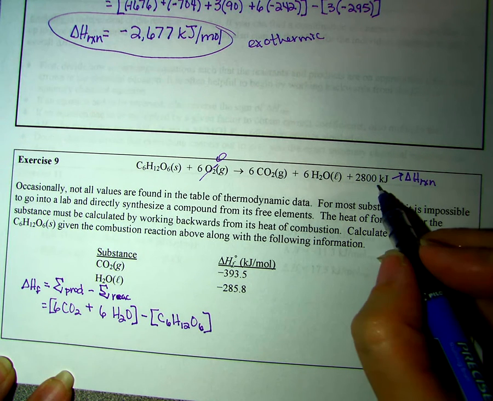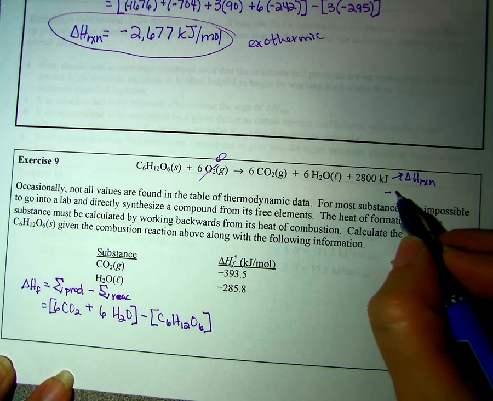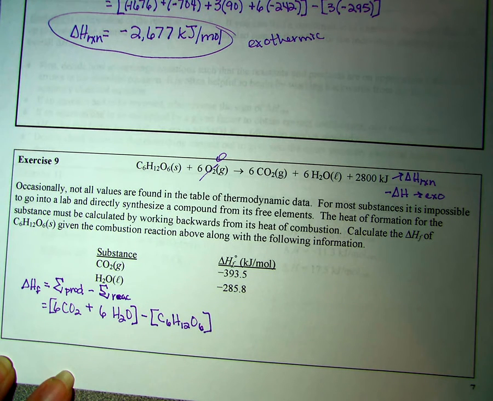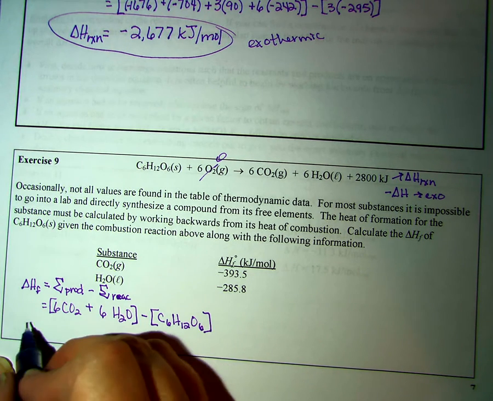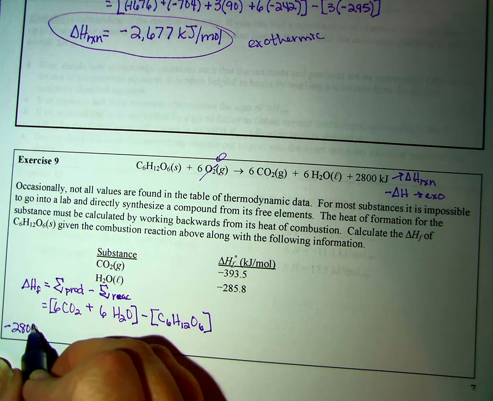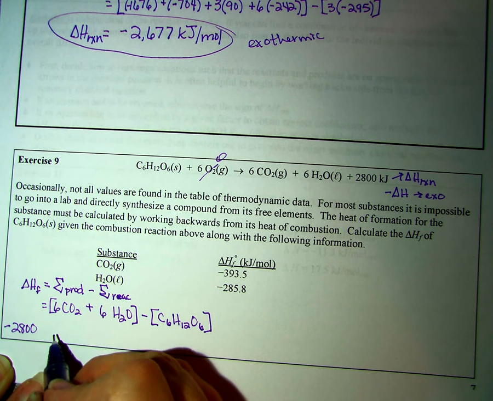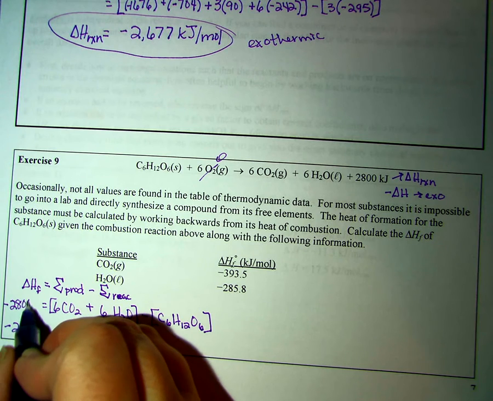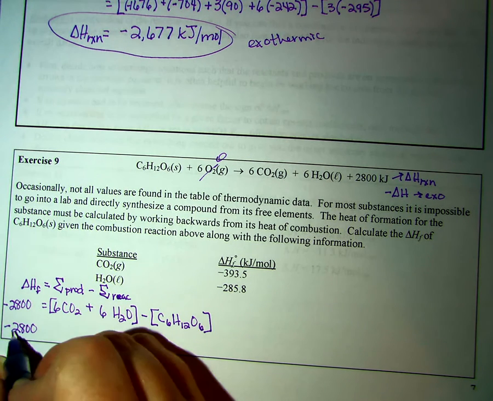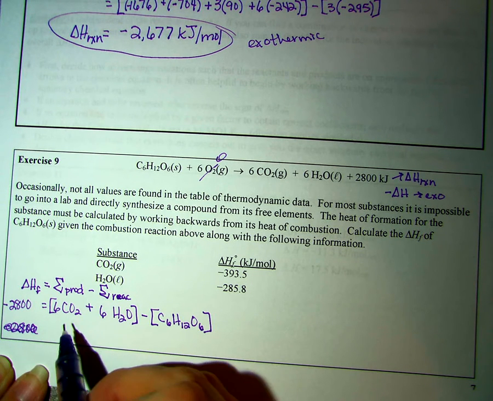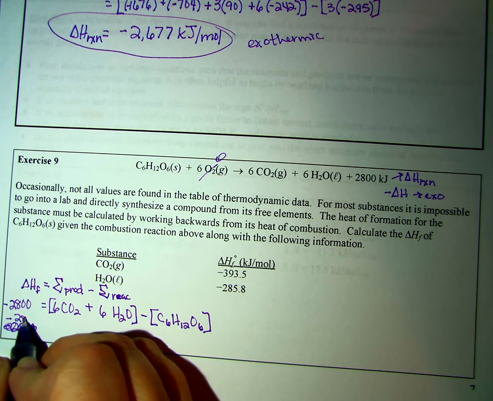It is 2,800 kilojoules. It is on the product side, which means that this is a negative delta H because it's an exothermic reaction. That is being given off. So that's exothermic. So our delta H is going to be negative 2,800 kilojoules per mole. Actually, I should have put that there, negative 2,800 kilojoules per mole. So let me just scribble that out.